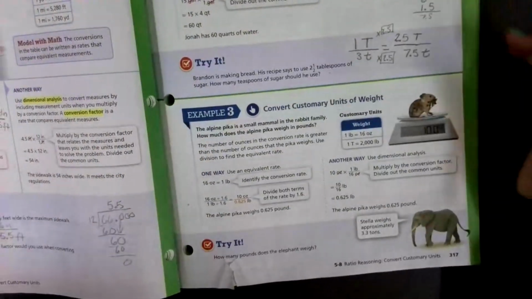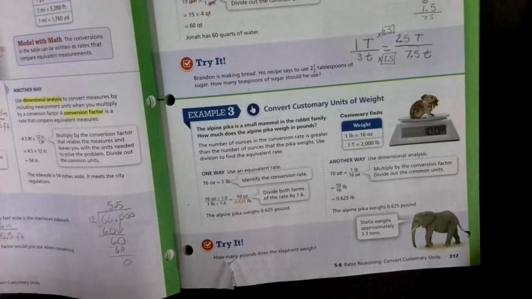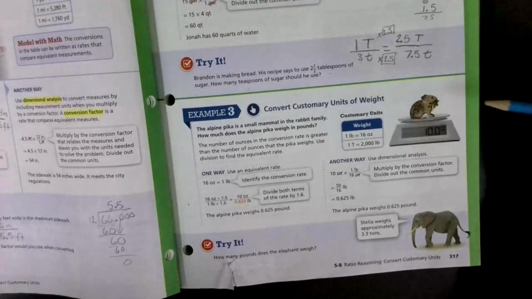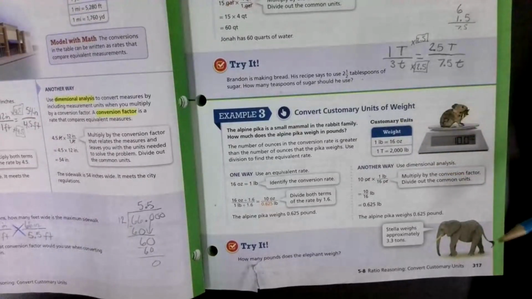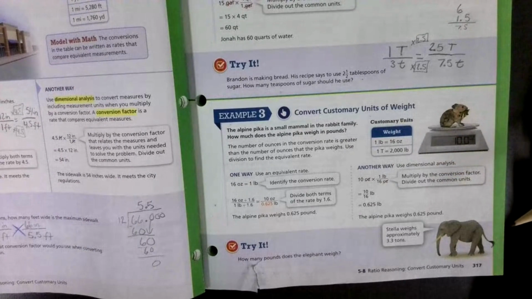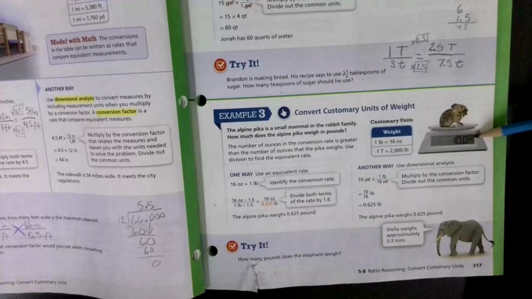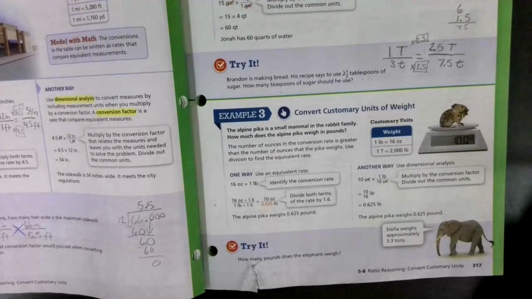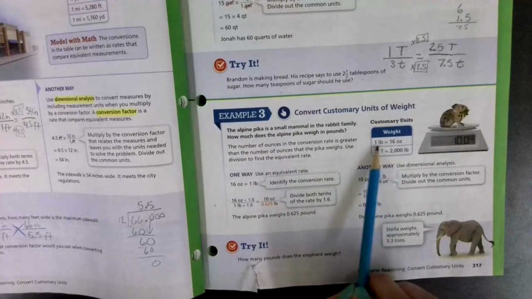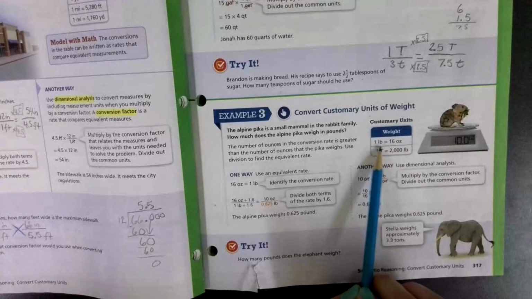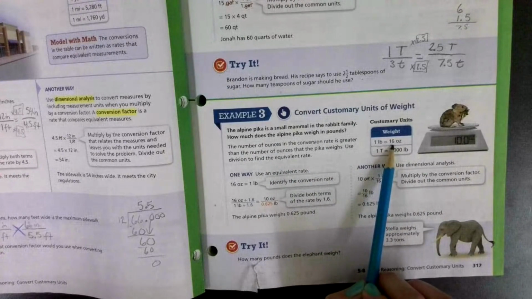Example number 3, here we go. Now we are doing more conversions, this time with units of weight. The alpine pika is a small mammal in the rabbit family. How much does the alpine pika weigh in pounds? So if we look at our scale here, it gives us the weight 10 ounces. I want to find it in pounds, so I need to find ounces and pounds, which is here. I see that 1 pound is 16 ounces.